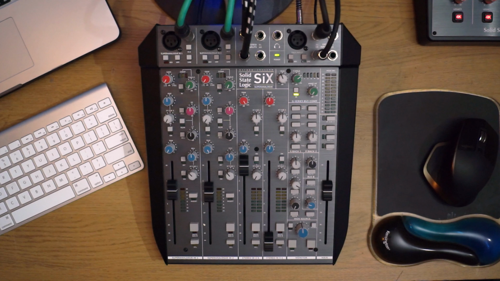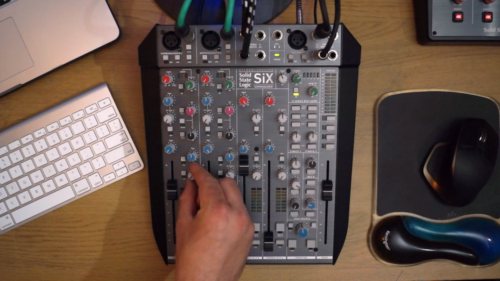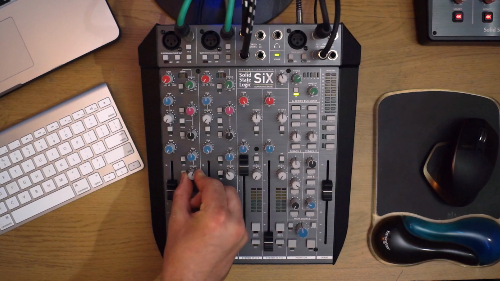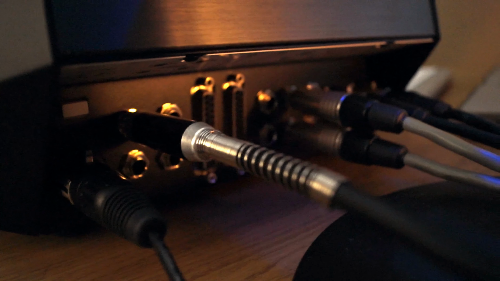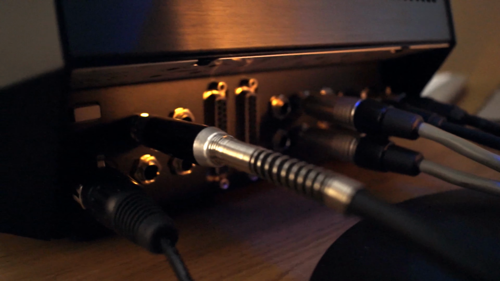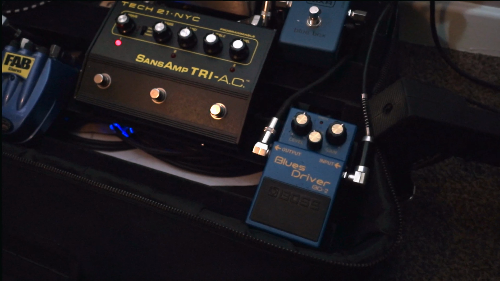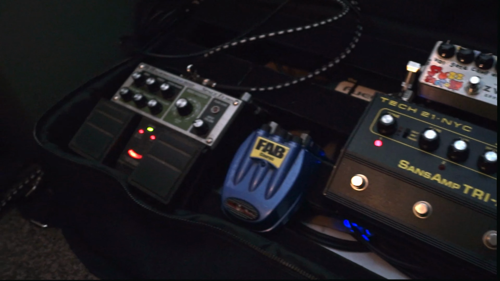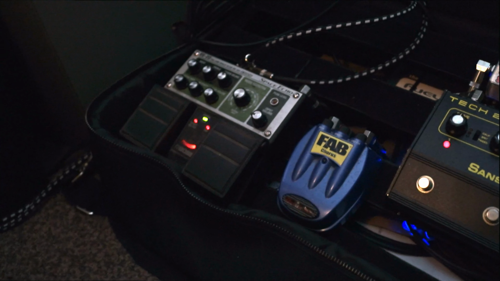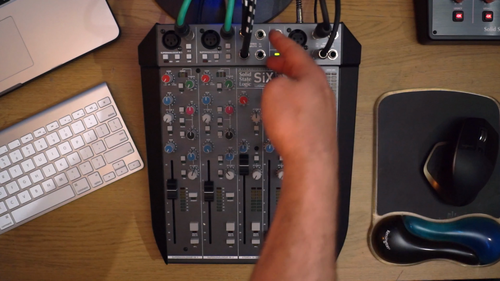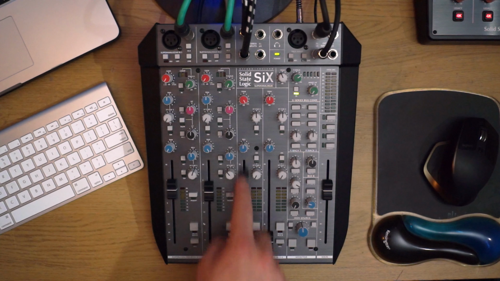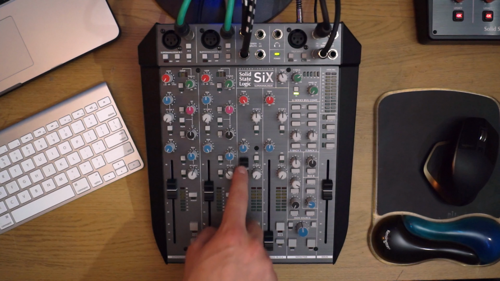So we're going to send to our effects loop using the Q1 control here. This knob sends to an output on the back of SiX called Q1, and I've connected that output to the input of my effects loop. In this case, this is the input of my pedal board. I then got the output of my pedal board connected back into this stereo channel here. So this is where I'm going to be listening back to my effects.